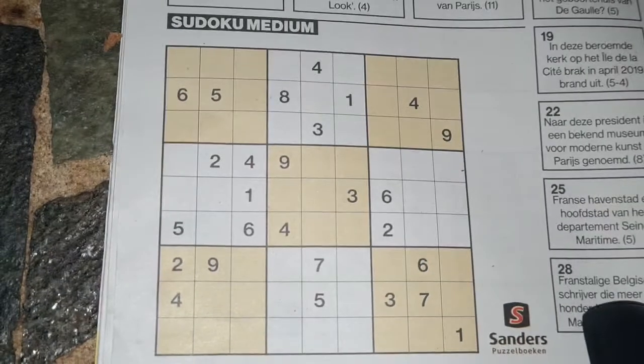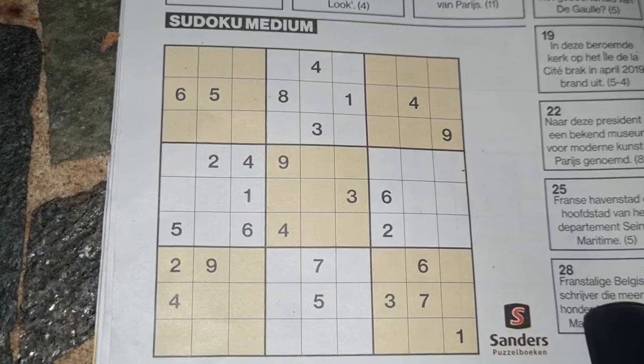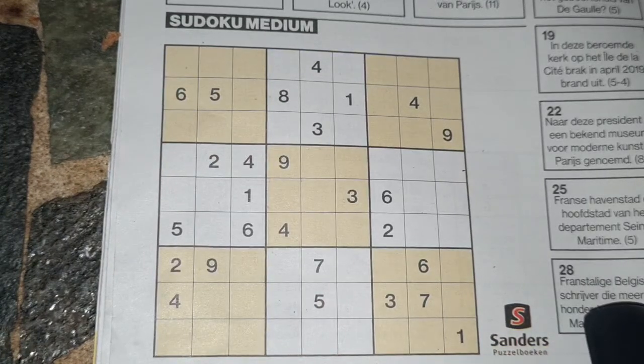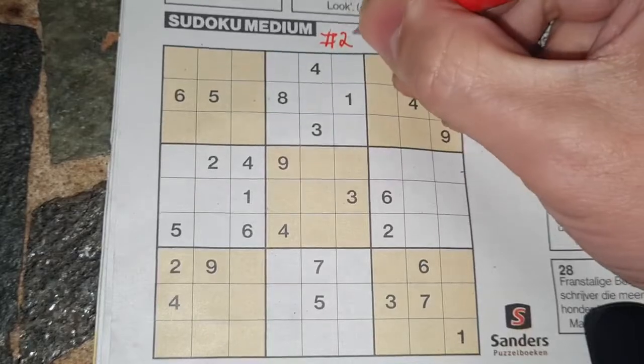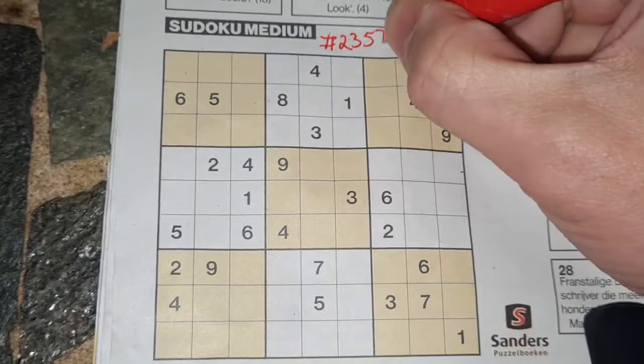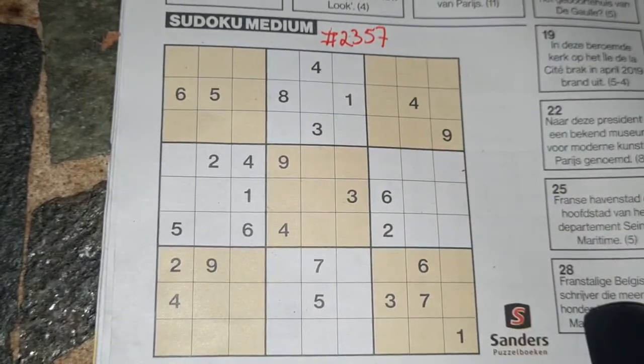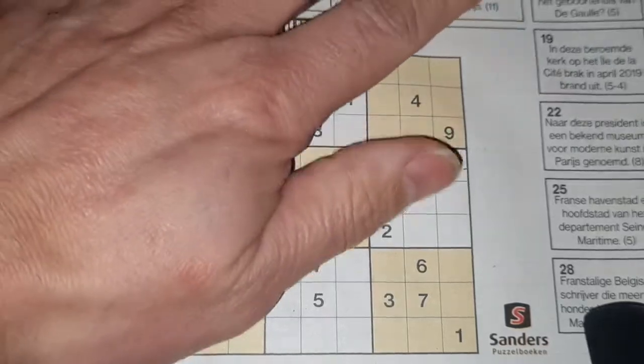And this one, let me focus the puzzle. This one will be number 2, 3, 5, 7. All right, 2, 3, 5, 7.